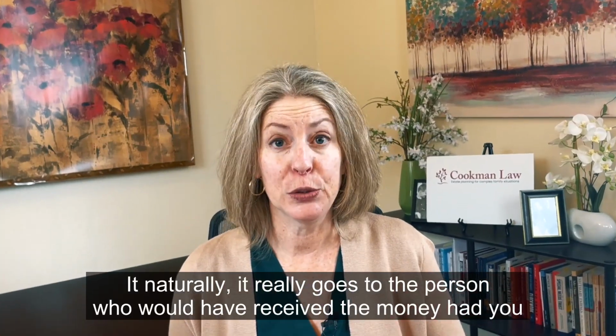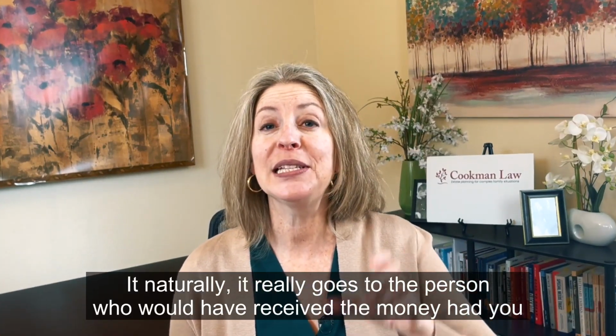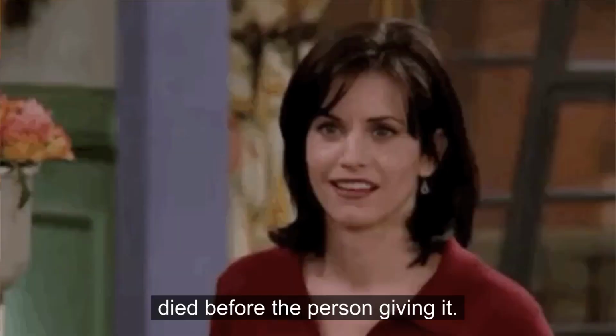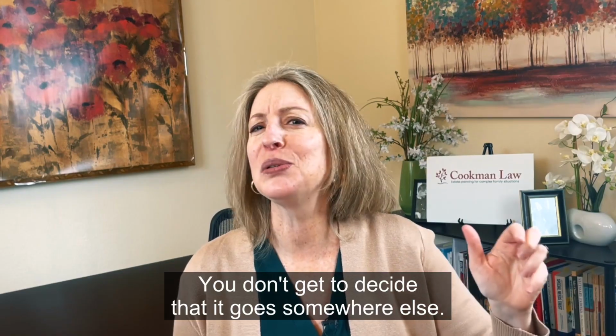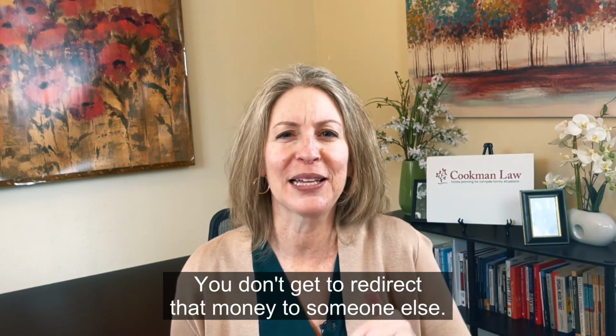So when you disclaim, where does the money go? It naturally goes to the person who would have received the money had you died before the person giving it. You don't get to decide that it goes somewhere else. You don't get to redirect that money to someone else.